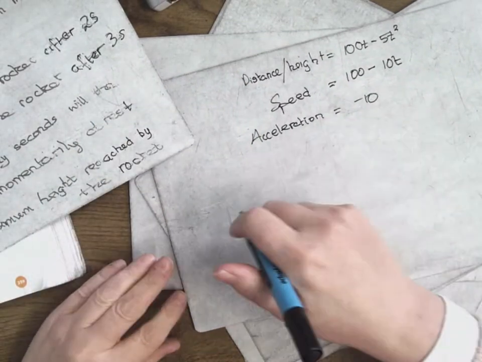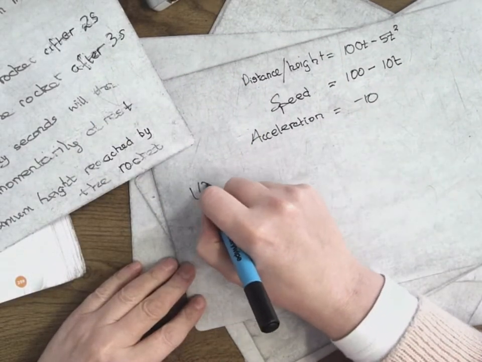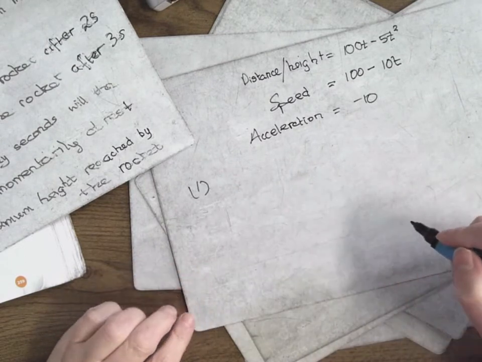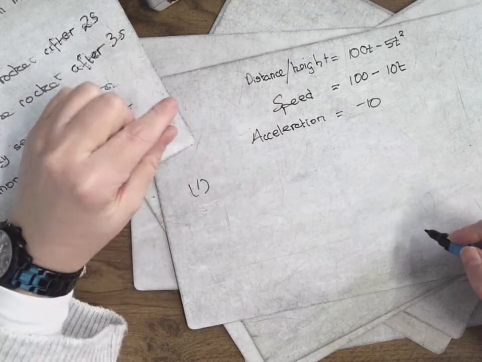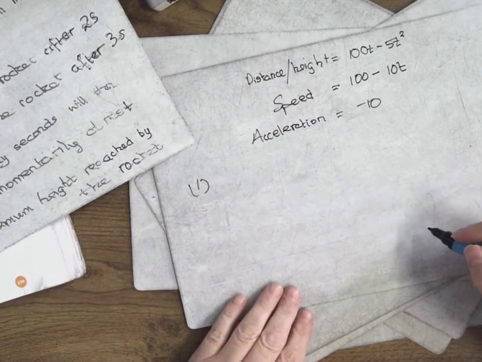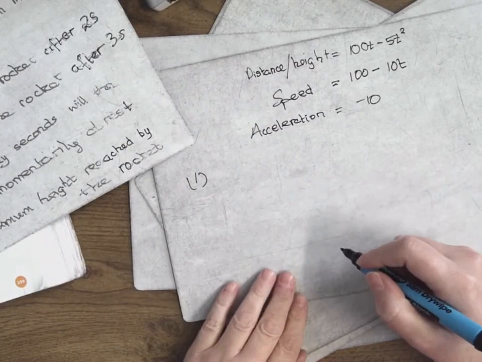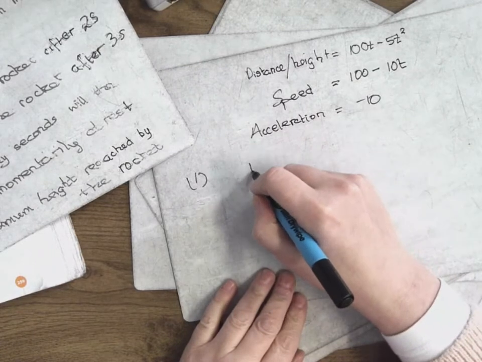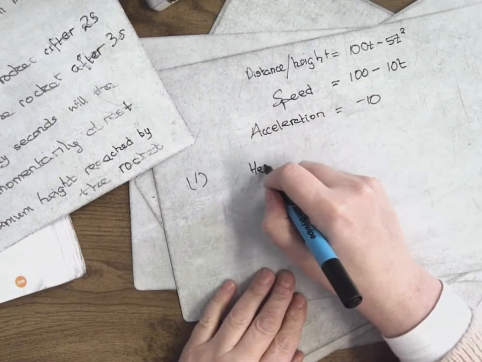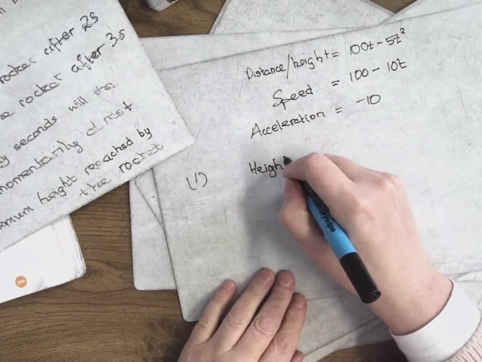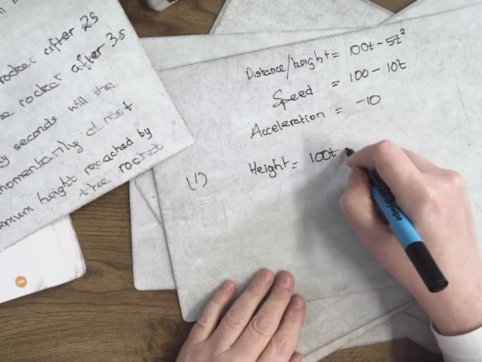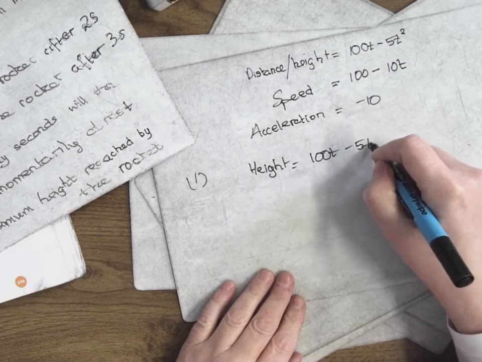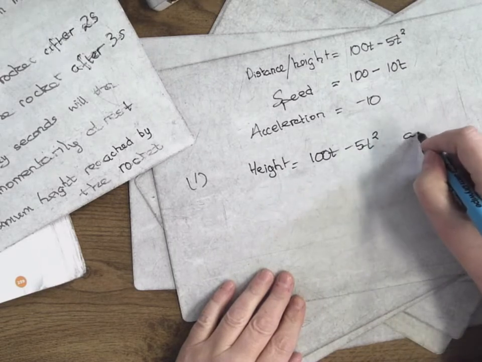Got it? Now we read the question. Part 1 says, find the height of the rocket after 2 seconds. So you look up and say which equation applies to height. The first one, isn't it? So height is equal to 100t minus 5t squared, right? And they want this after 2 seconds.